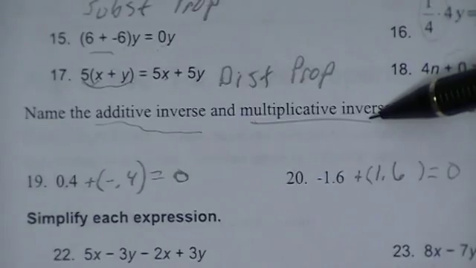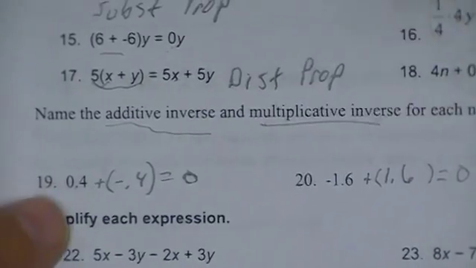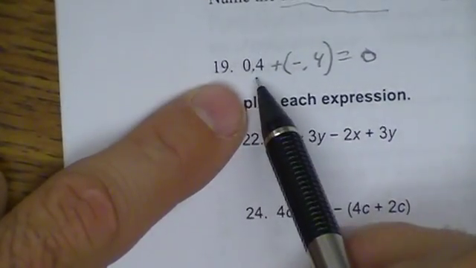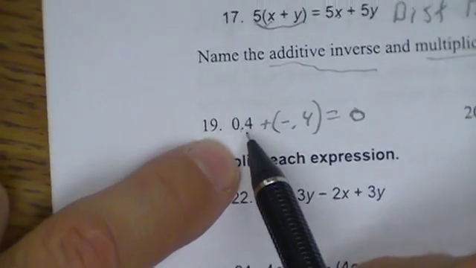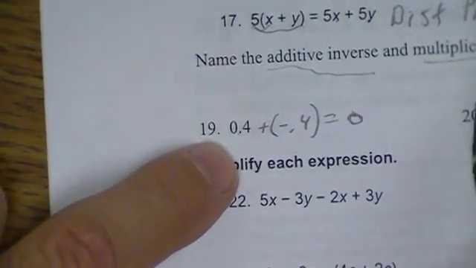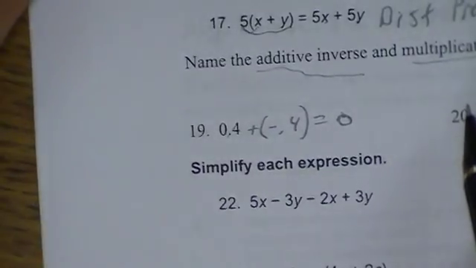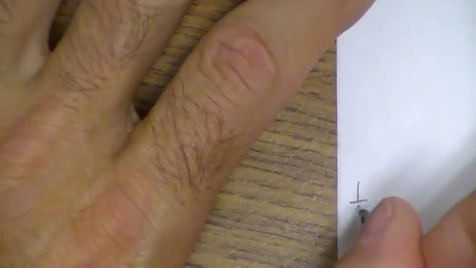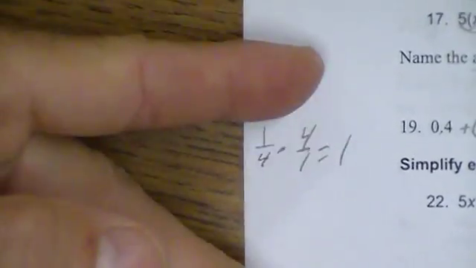Okay, multiplicative inverse. Those are two numbers that multiply to get 1. All right. So, what can I multiply 0.4 by to get 1? Well, it might be easiest to turn these to fractions. Why do I say that? Because with 1/4, all I have to do is flip the fraction to 4 over 1, and I get 1. So if I can make these fractions and just flip them, it's easier.